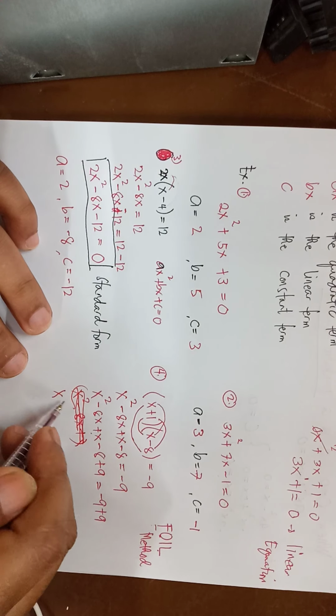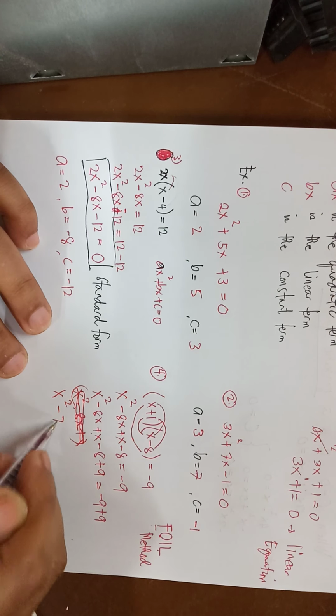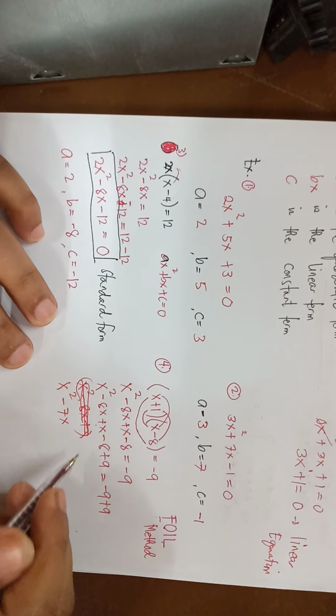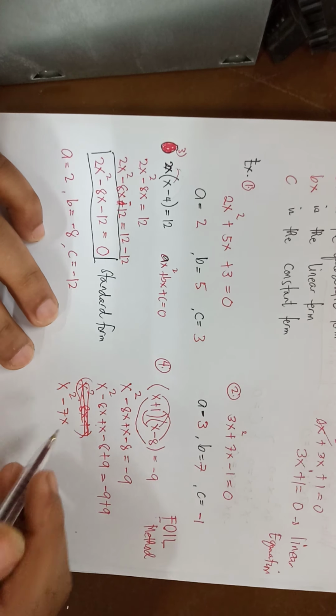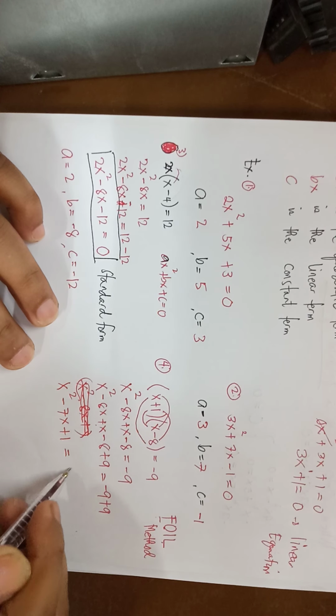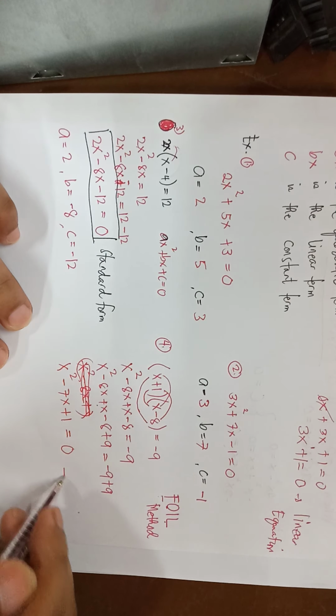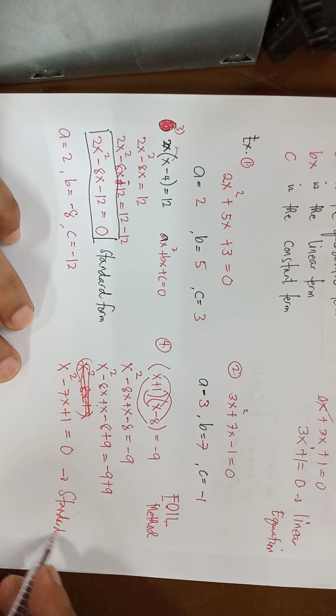We have x squared, negative 8x plus x is equal to negative 7x. Negative 8, since they are the same term, so combine. Negative 8 plus 9 is equal to positive 1, equals 0. Now it is already in standard form.